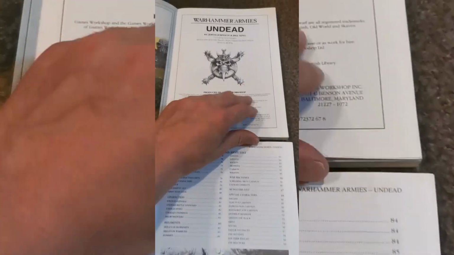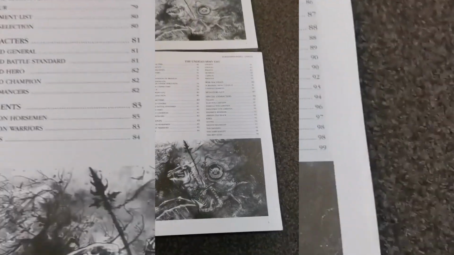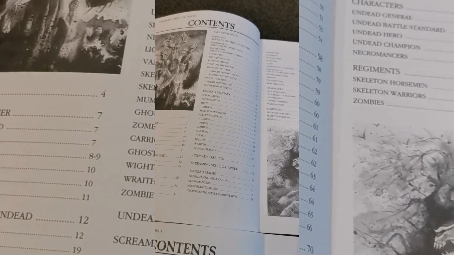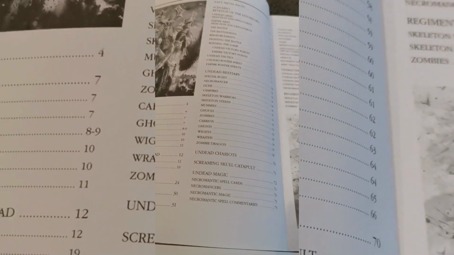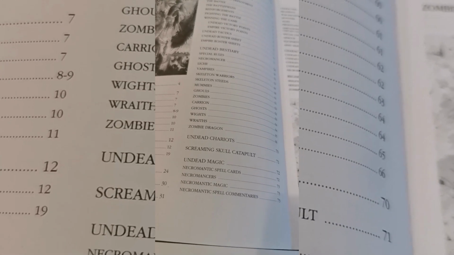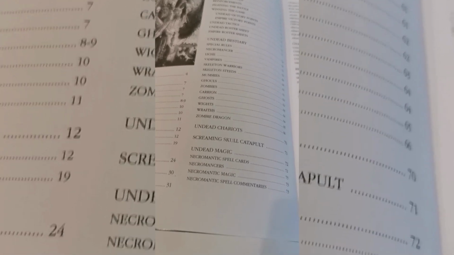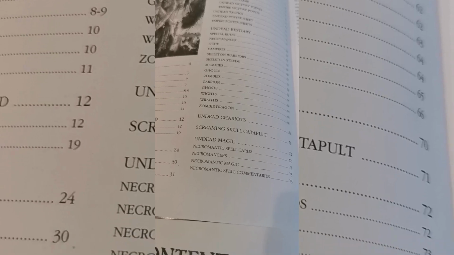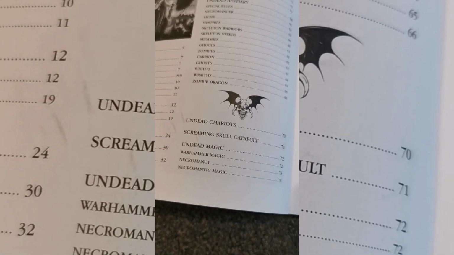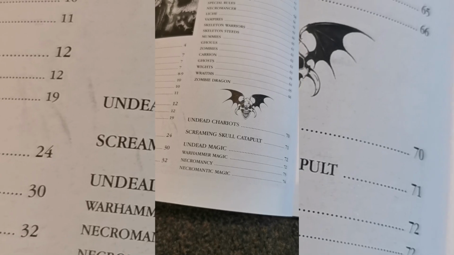Let's have a look at the contents. Now, there's a couple of differences here, but not many. The notable differences are with the magic section. So if you see here, undead magic, you've got necromantic spell cards, necromancers, necromantic magic, necromantic spell commentaries. And then with this version, you've got Warhammer magic, necromancy, necromantic magic.